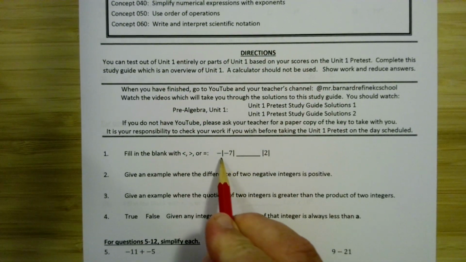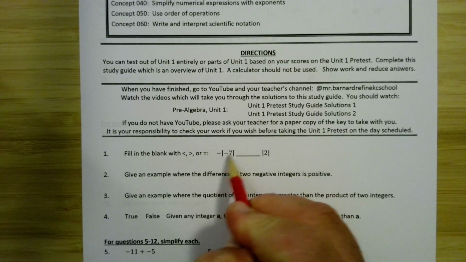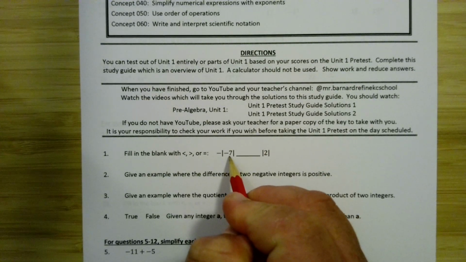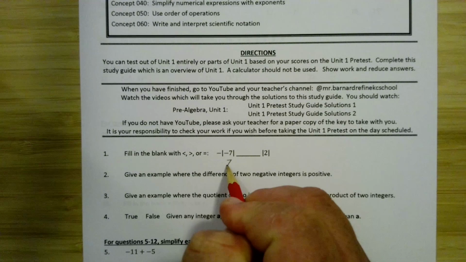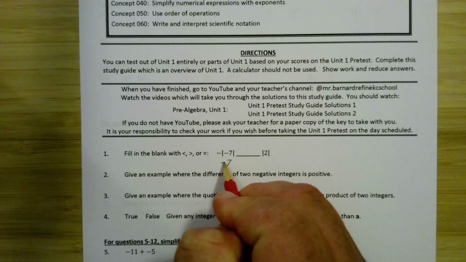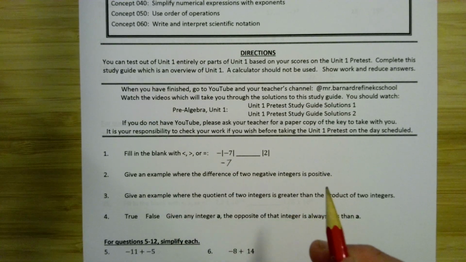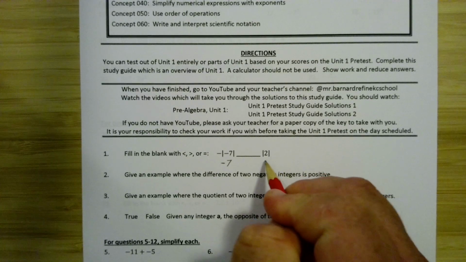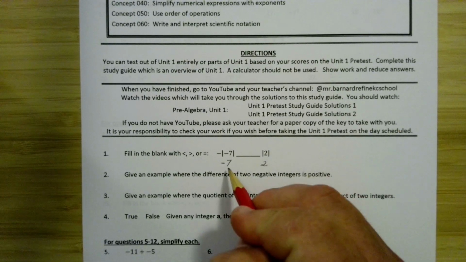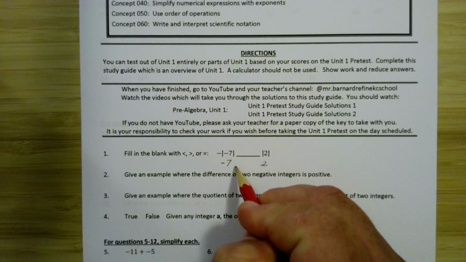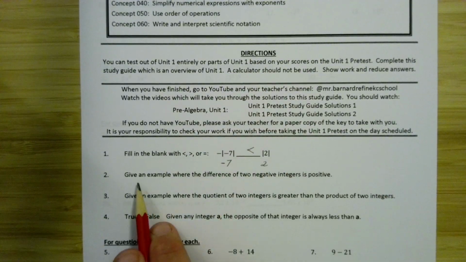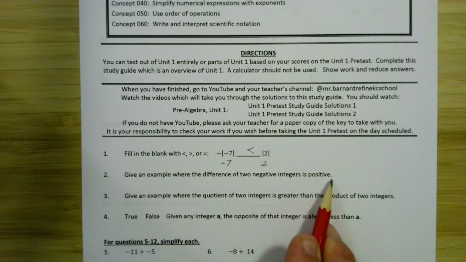So if we evaluate the left side, this is the absolute value symbol. The absolute value is the distance from 0. So the absolute value of -7 is 7, but then there's a negative sign in front of the absolute value, and that's going to make this the opposite, or a -7. And the absolute value of 2 is 2 because 2 is a distance of 2 from 0. So we have -7 and 2, and -7 is less than 2. That's number 1.